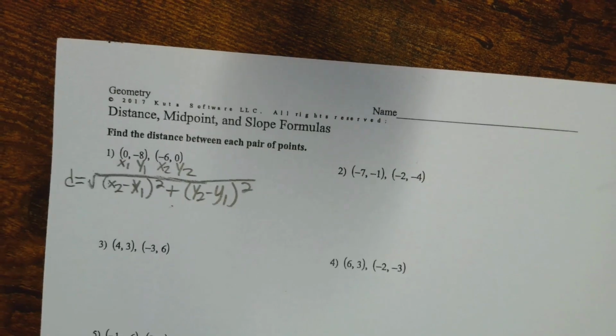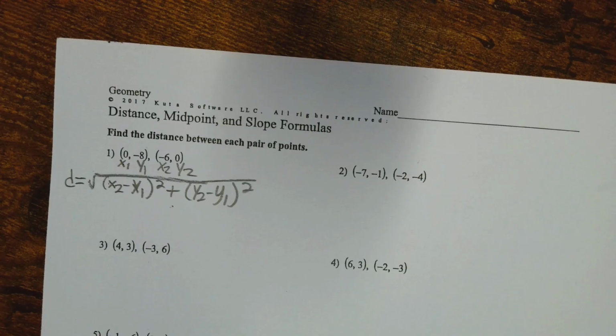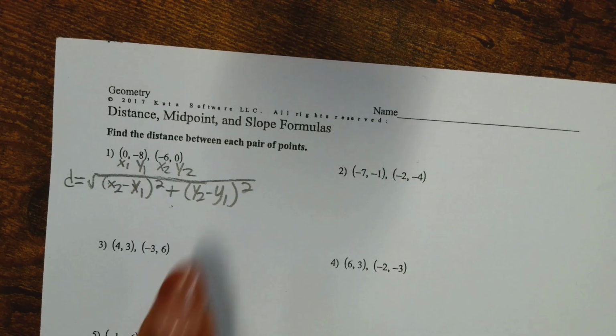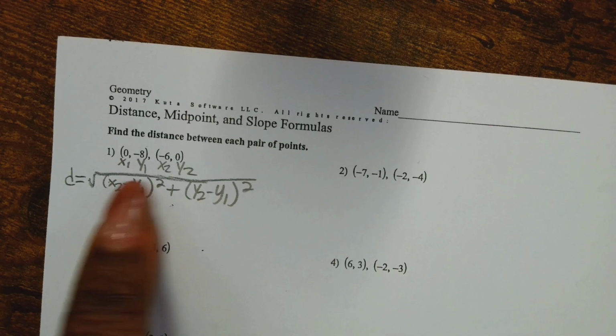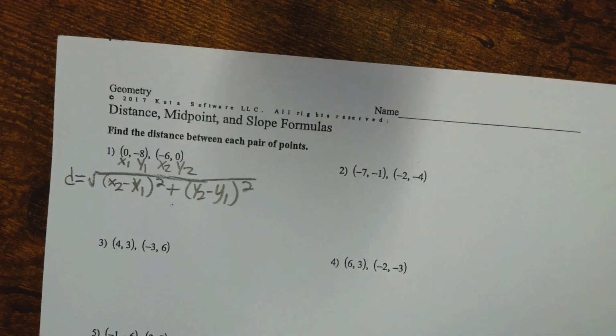That's the formula. Very similar to the slope formula. If you wanted to, you can put the y's first if that's easier for you to remember, instead of putting the x's first. It's up to you. You're going to add them both together, so it really doesn't matter. You could put this parentheses here and this one here. It doesn't matter because you're going to add them together.